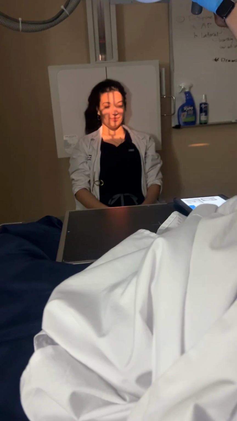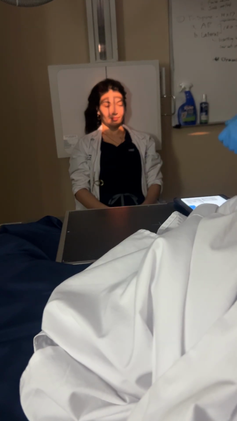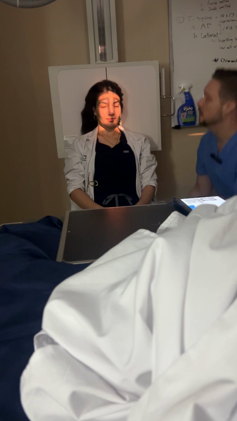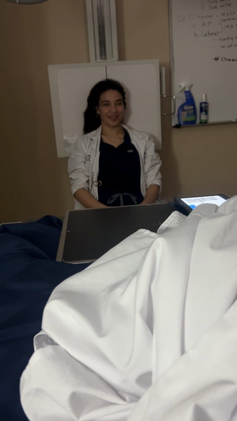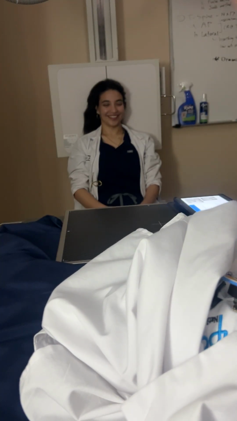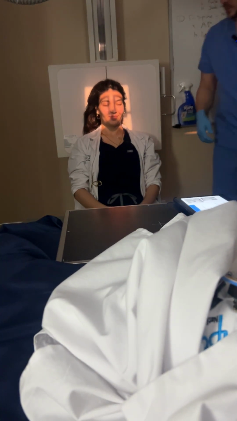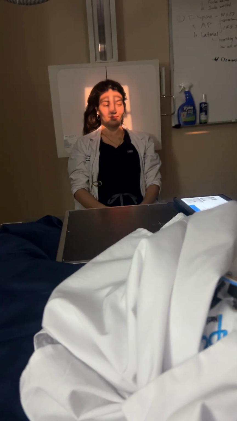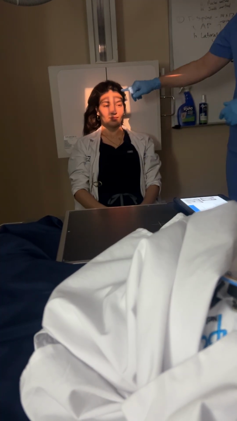Centering at the level of the what? The central ray is at the glabella, or 2 inches above the glabella. Basically at the hairline on most people. Okay, so let's say we did the IOML, 37 degrees. IOML is perpendicular to the board, 37 degrees angulation because I'm using the IOML, centering 2 inches above the glabella.